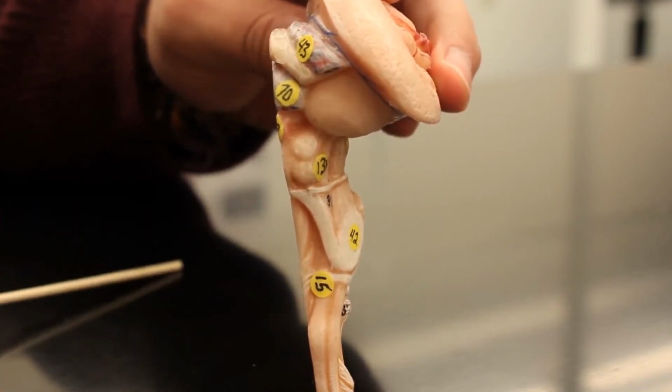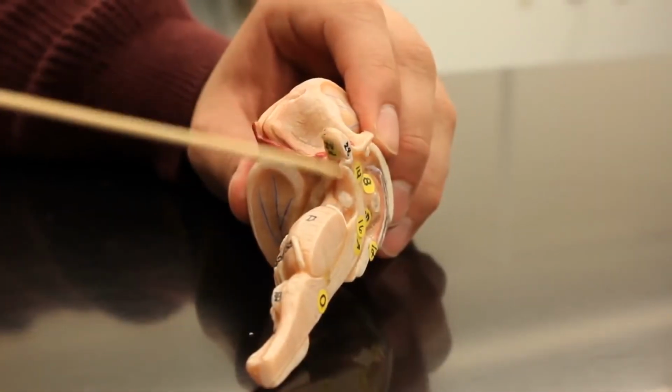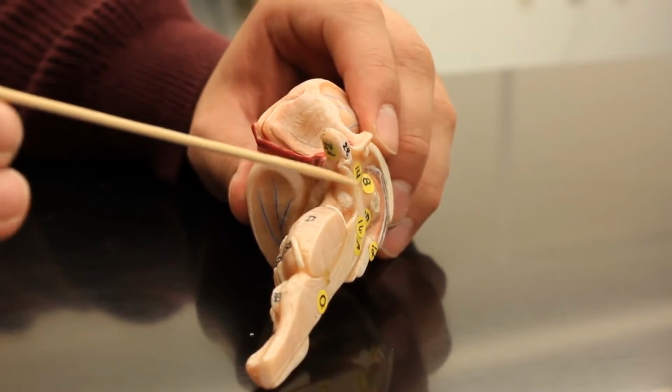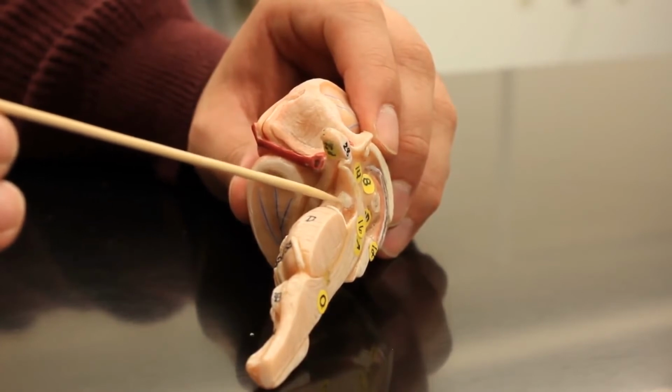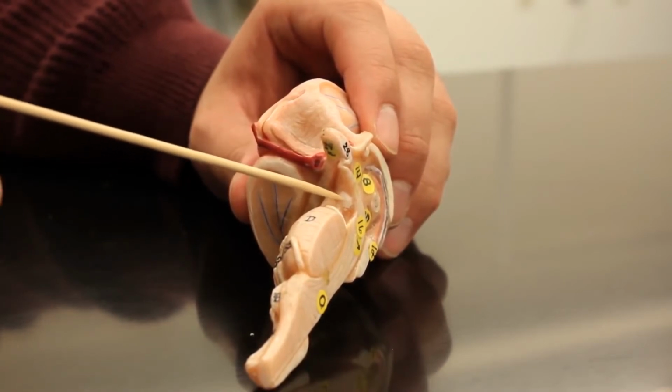All right, now let's take a look at another structure up here. If we come underneath, or actually inferior and posterior to the hypothalamus, there's going to be this little white nuclei right there. This is a limbic nuclei, and it is actually called the mammillary bodies. Okay, so the mammillary bodies are going to be right there.